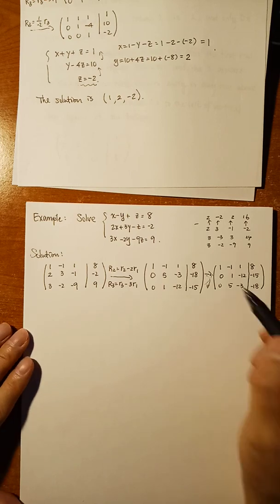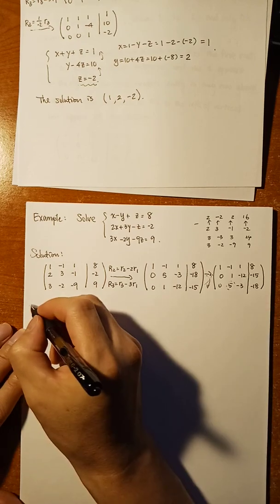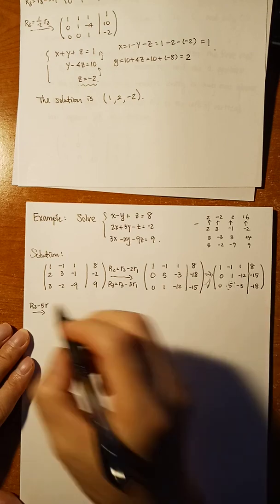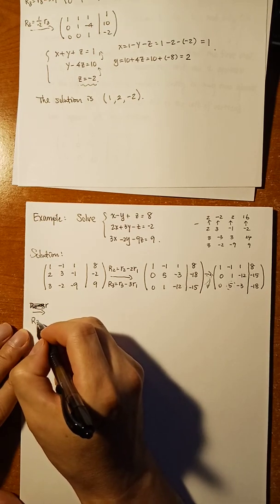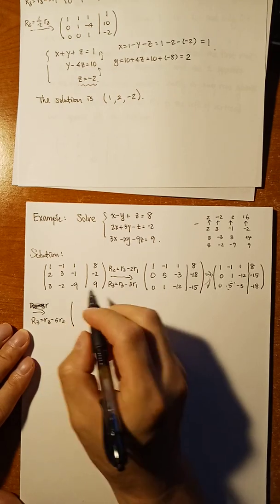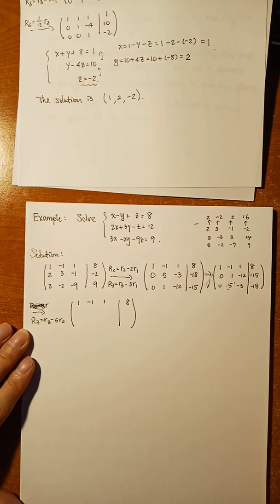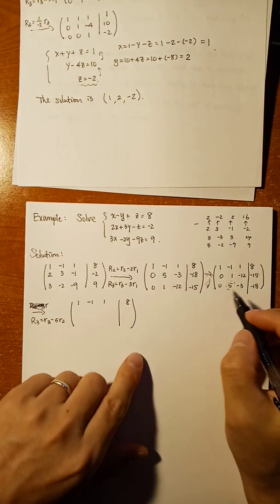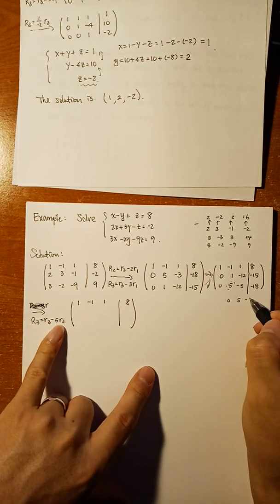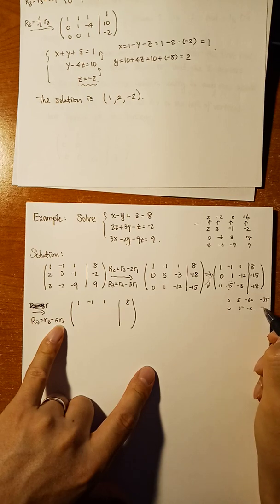Okay, then next, I'm going to make this number 0. So R3 is equal to the original R3 minus 5 times R2. Well, let's check. 5R2 is 0, 5, negative 60, negative 75. Here is 0, 5, negative 3, negative 18.